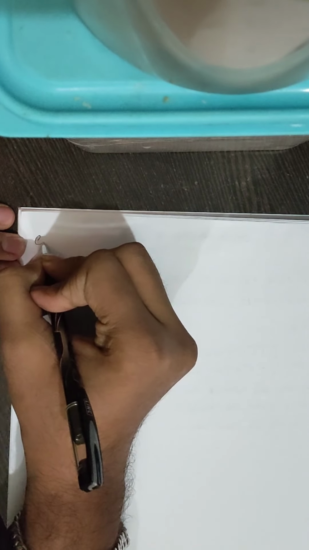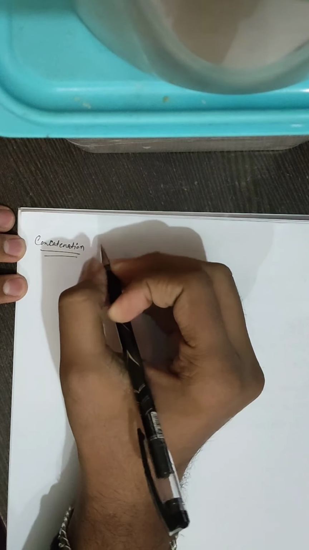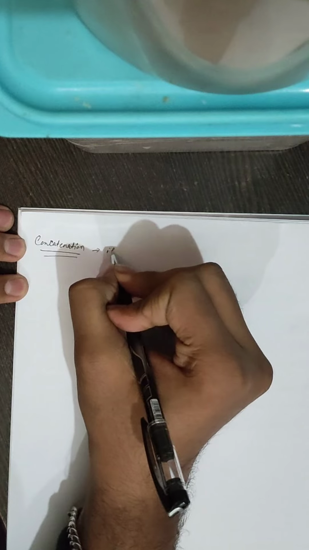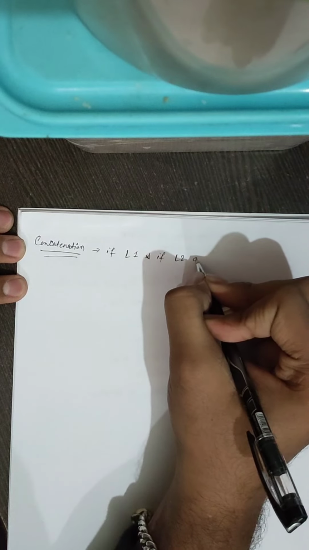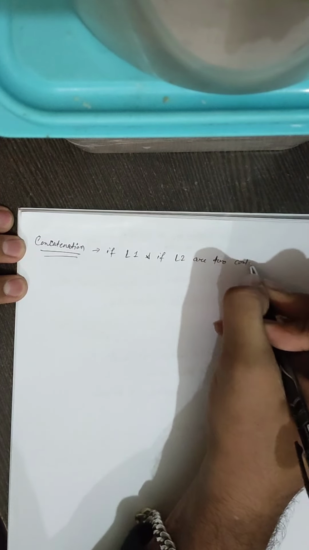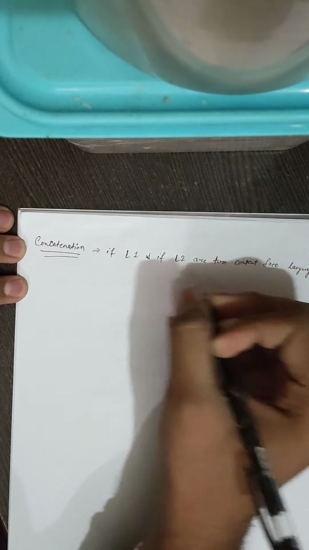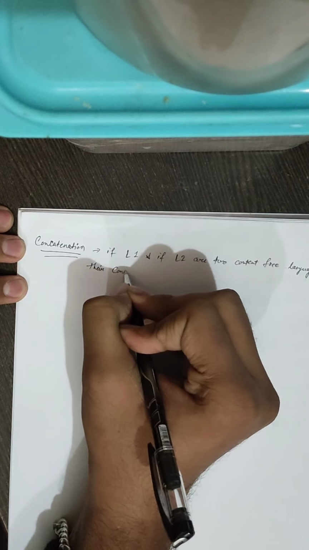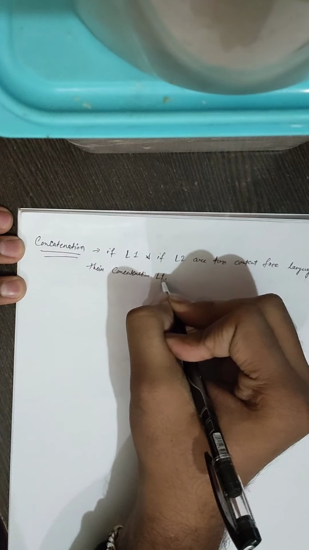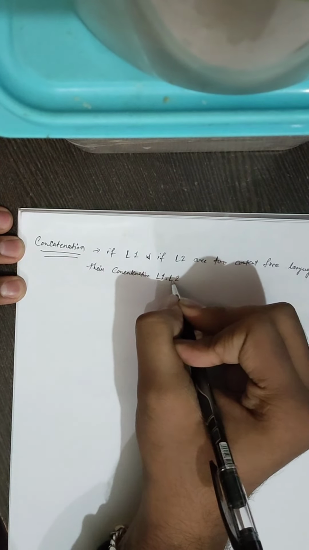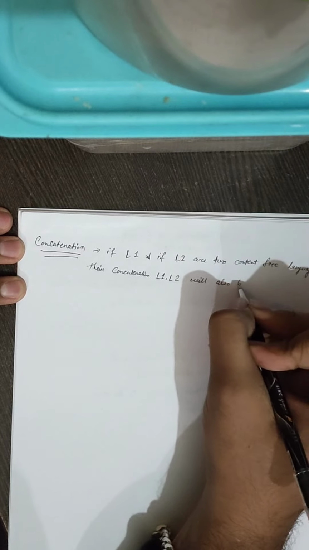Our next property is concatenation. So here if L1 and L2 are two context free languages, their concatenation L1 dot L2, where dot is the symbol of concatenation, will also be context free.